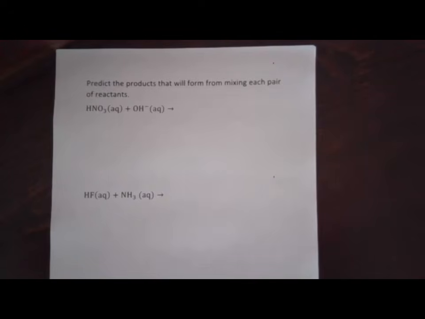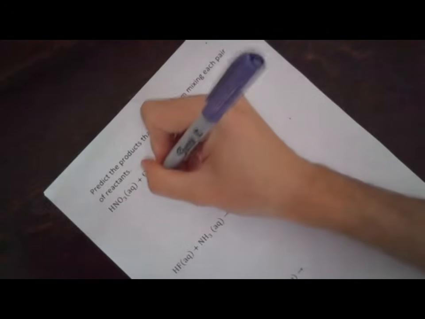When I start my first case, I have HNO3 and OH minus, and I want to parse out what's my acid and what's my base. Whenever I see OH minus, hydroxide is our standard molecule for describing bases. So OH minus is always going to be the base.